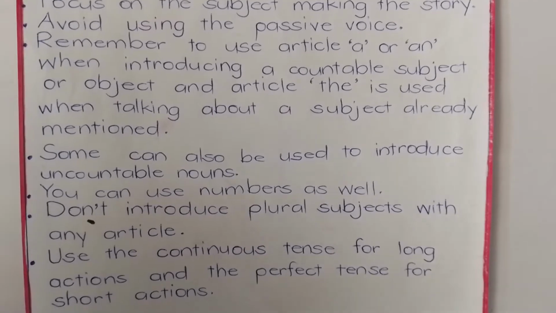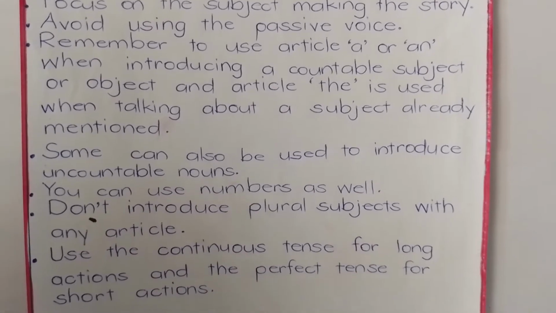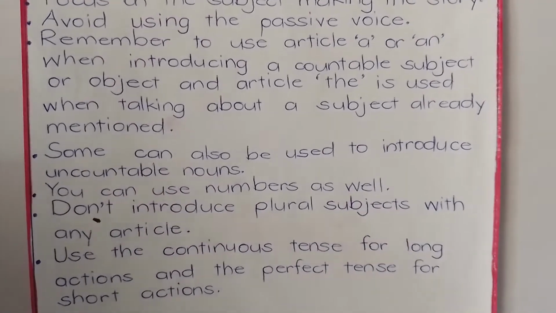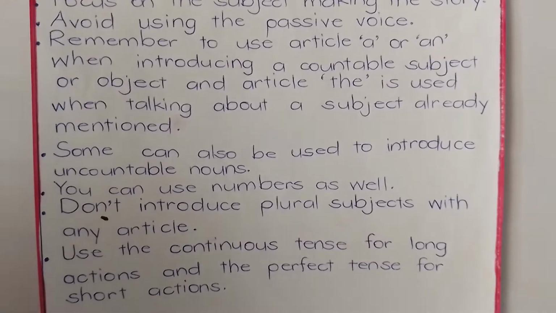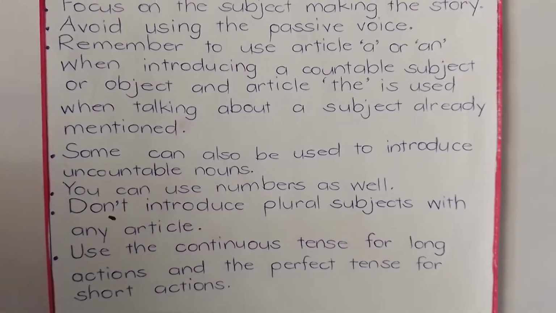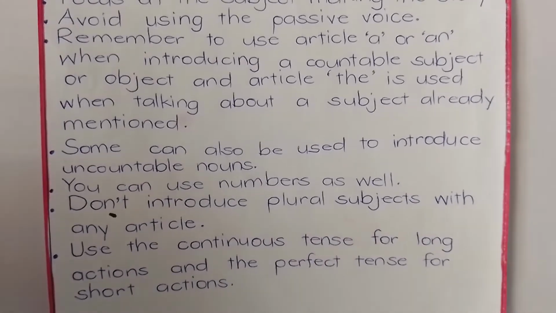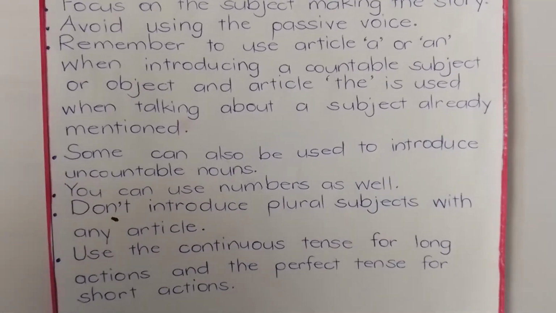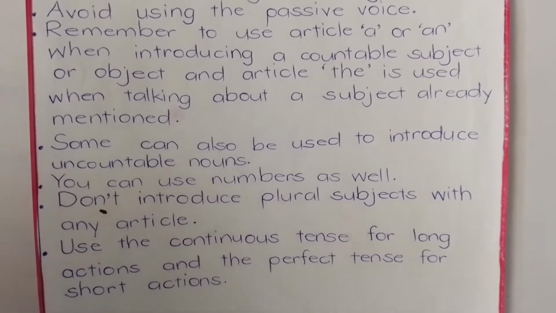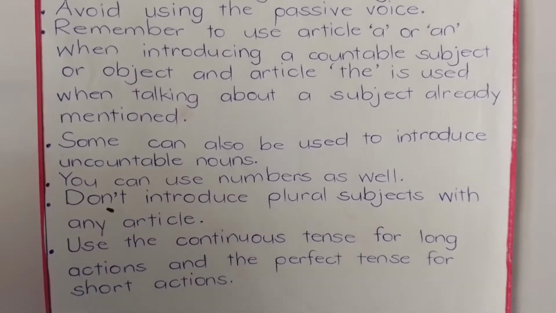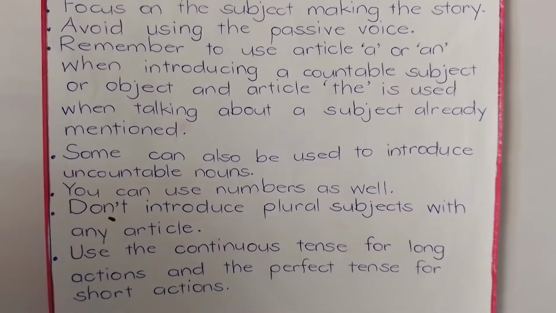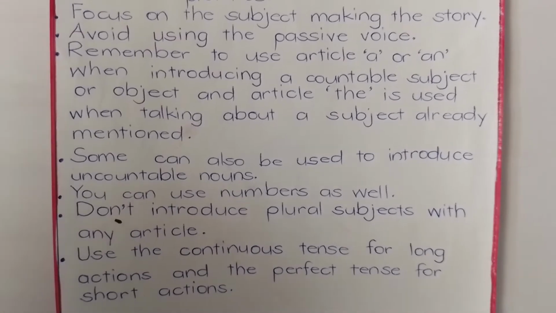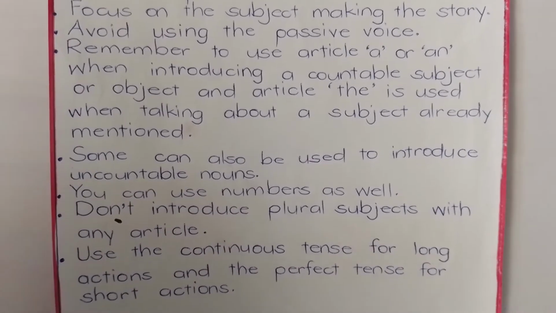Remember to use articles a or an when introducing a countable subject or object. These indefinite articles, a and an, are used whenever we are introducing or talking about a common noun for the first time. Singular common noun for the first time. So we use articles a and an to introduce those common nouns. And we use these articles depending on the pronunciation of the word. How the word is said out matters when we are going to use those two articles.